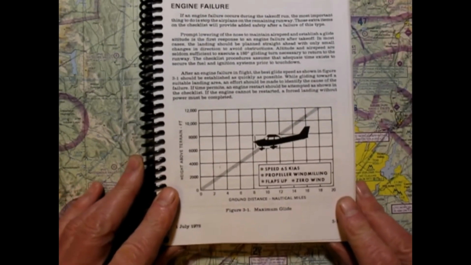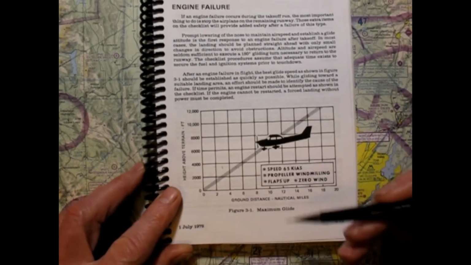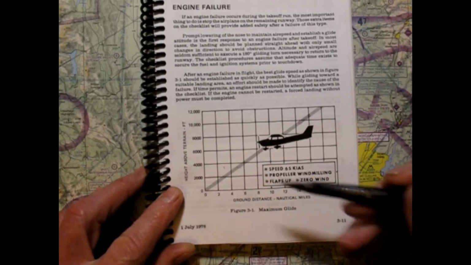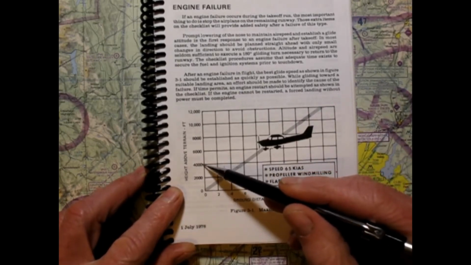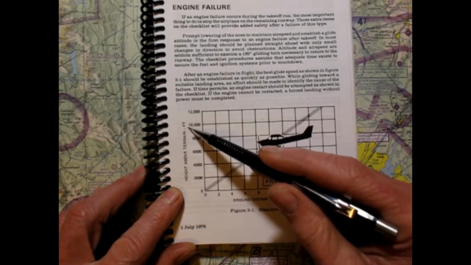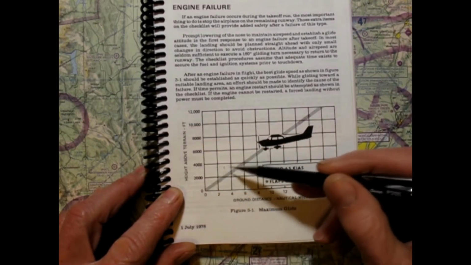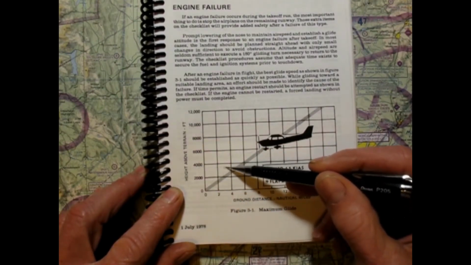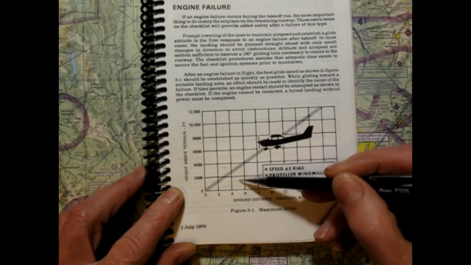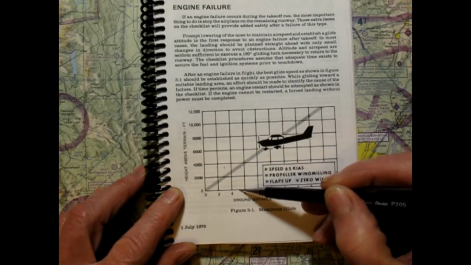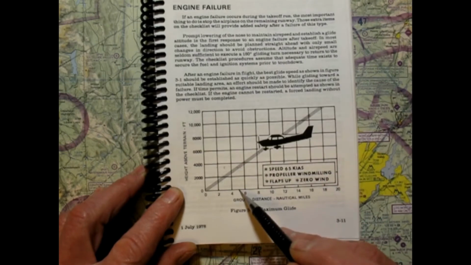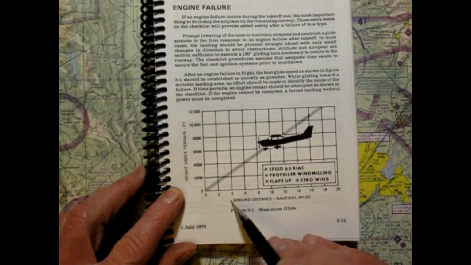So let's just take a look at the POH here. So if we chose a 3,500 altitude, so that would be right here. Here we have height above the terrain. So if we are at 3,500 feet above the terrain and we come over here, we see that if we lose the engine, we can glide approximately 5 miles.